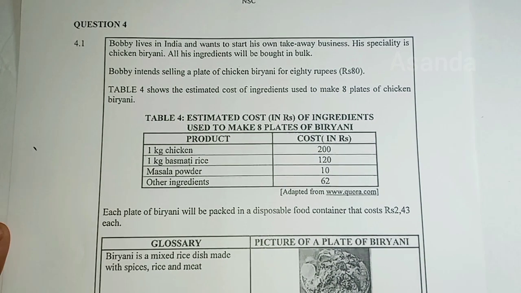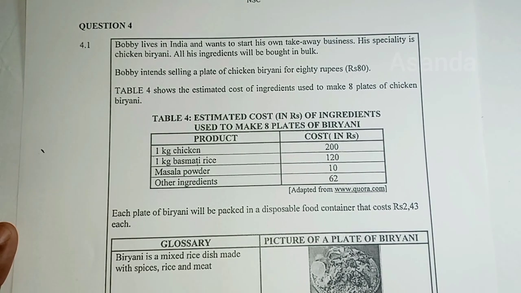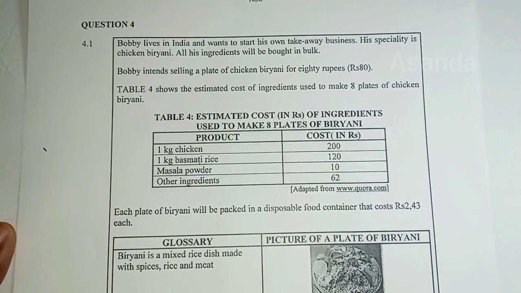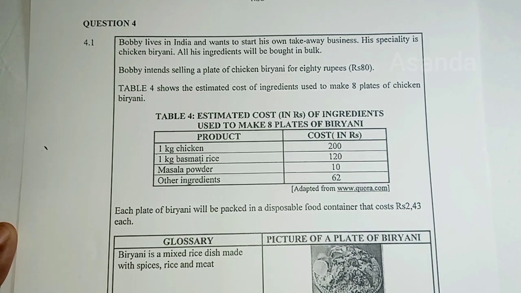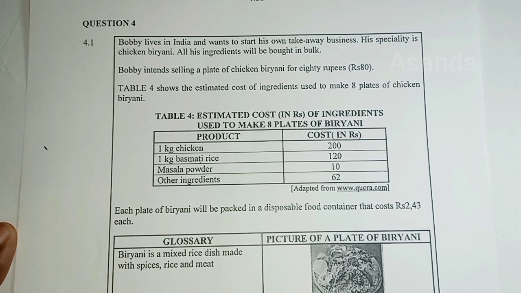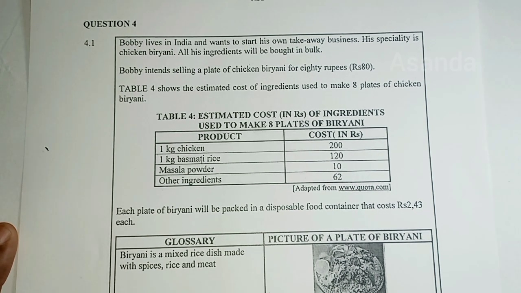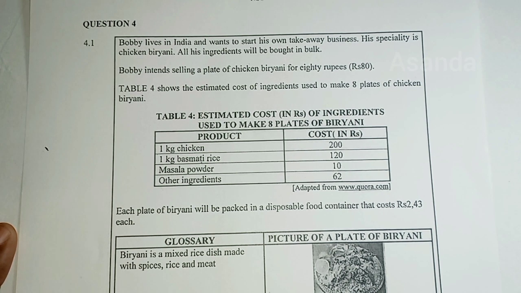Through every single detail. Question 4 says, Bobby lives in India and wants to start his own takeaway business. His specialty is chicken biryani. All his ingredients will be bought in bulk. Bobby intends selling a plate of chicken biryani for 80 rupees.